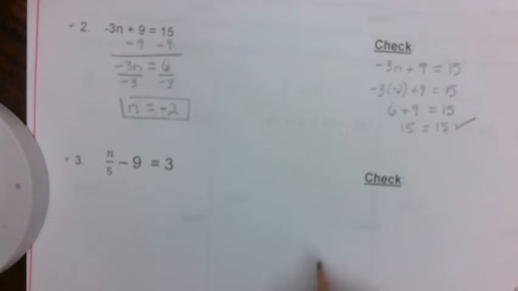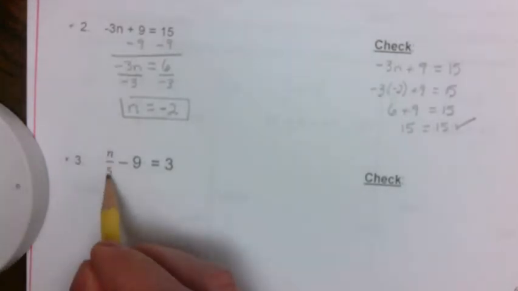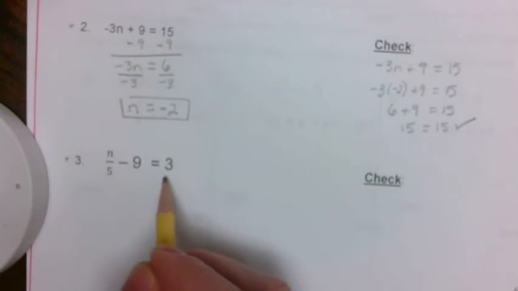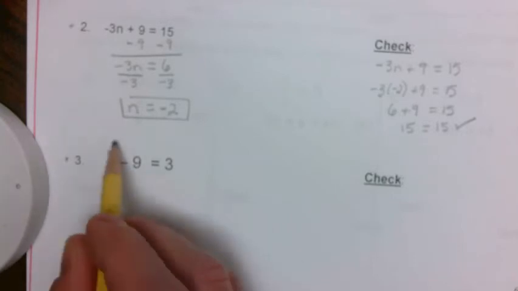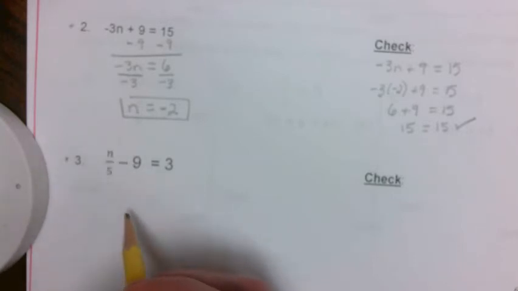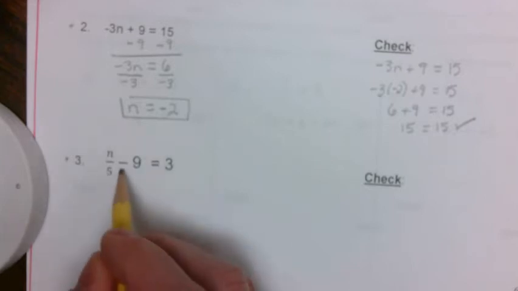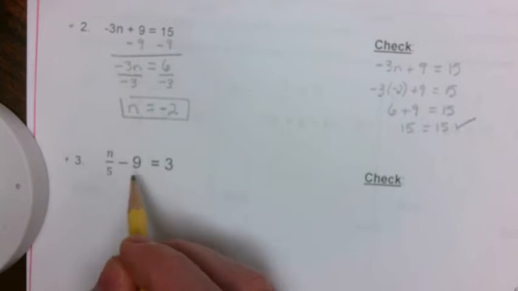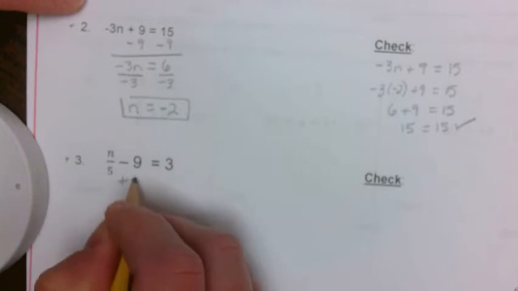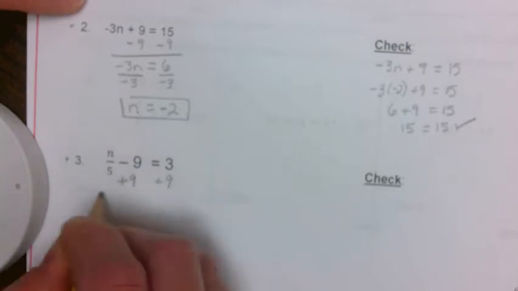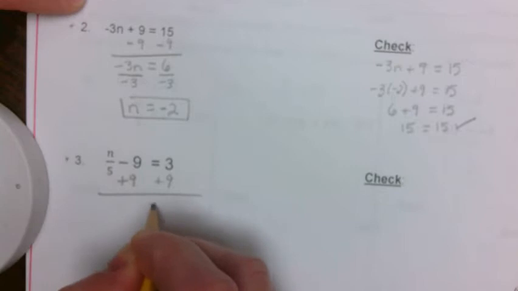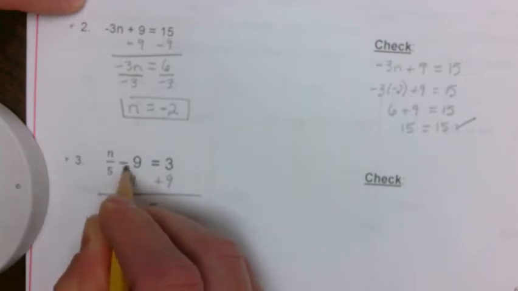Looking at example number 3, I have n divided by 5 minus 9 equals 3. So again, I see my variable term here on the left side of the equation. There's also the constant -9 on the same side with the variable term. I need to create a zero pair with that -9. In order to make 0, then I'm going to have to add 9 on each side. Bring the equal sign straight down. On the left, -9 plus 9, that's my zero pair.